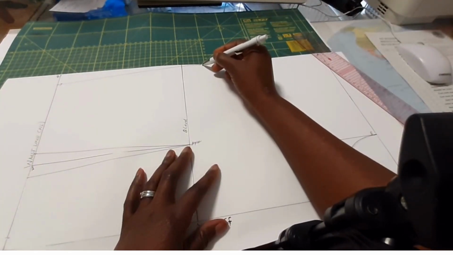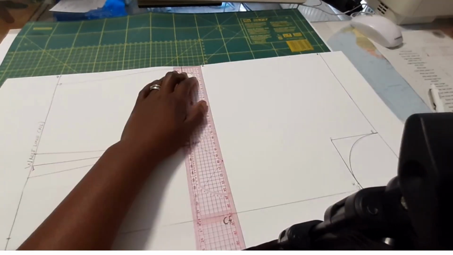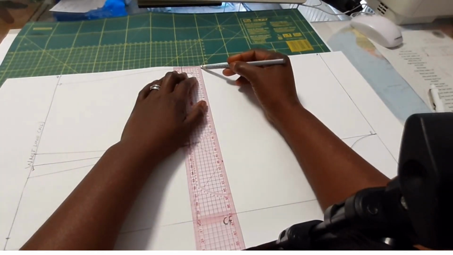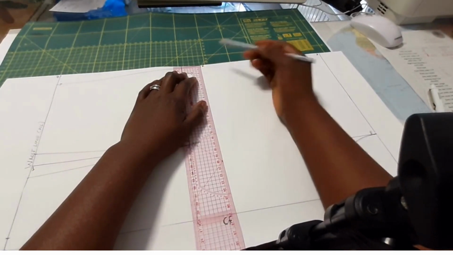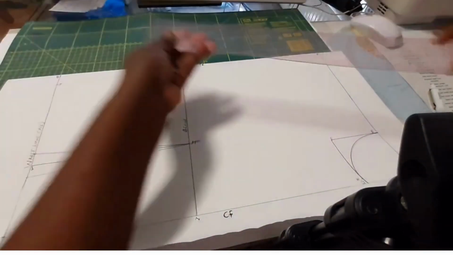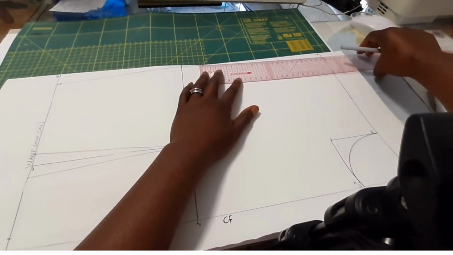And that here is my point K. At point K, come in at about 1/4 of an inch. That is 0.6 centimeters.